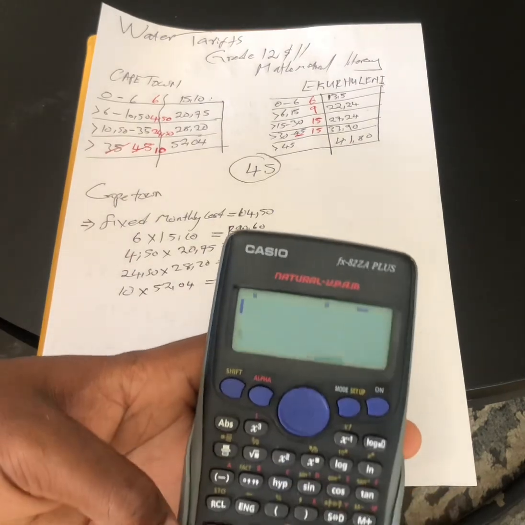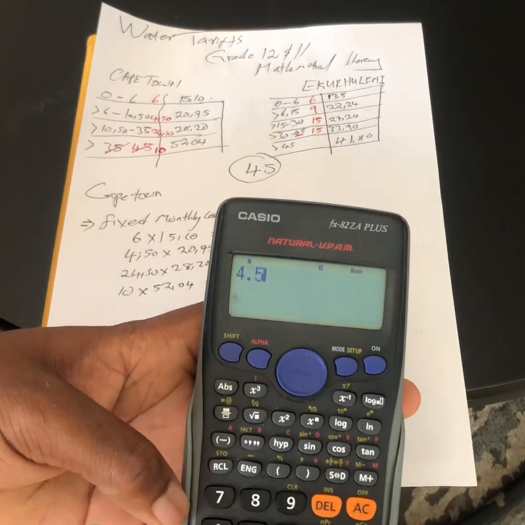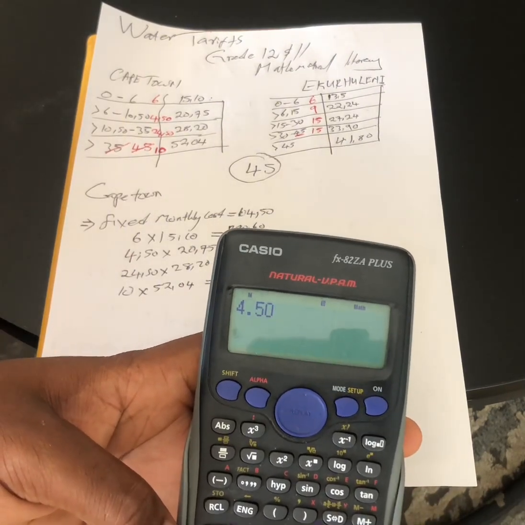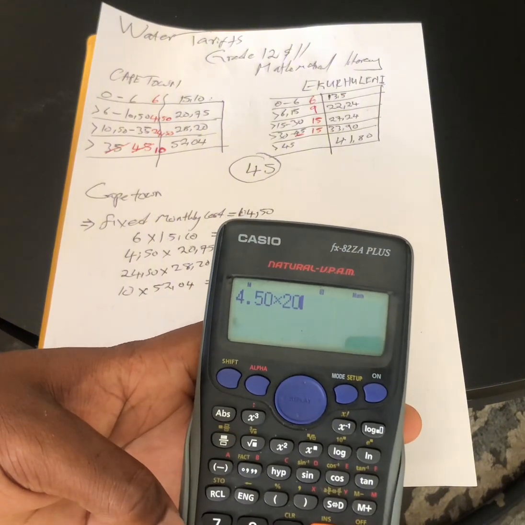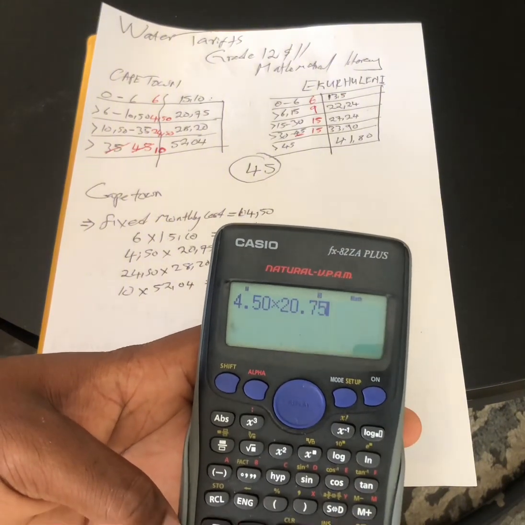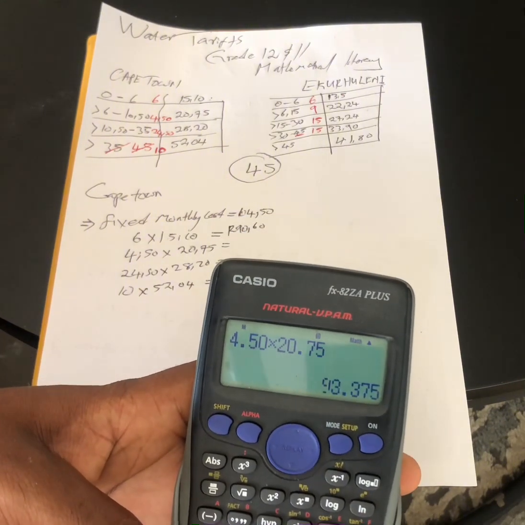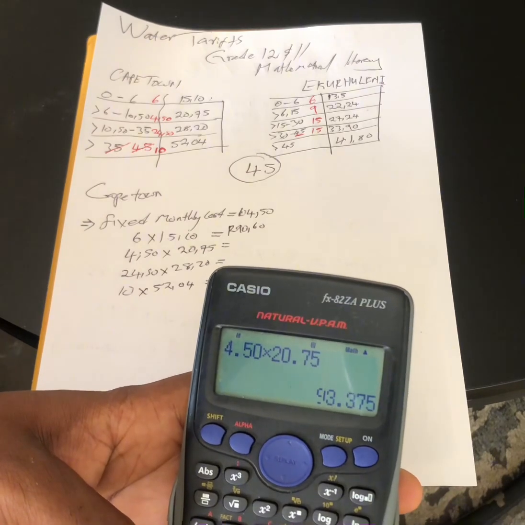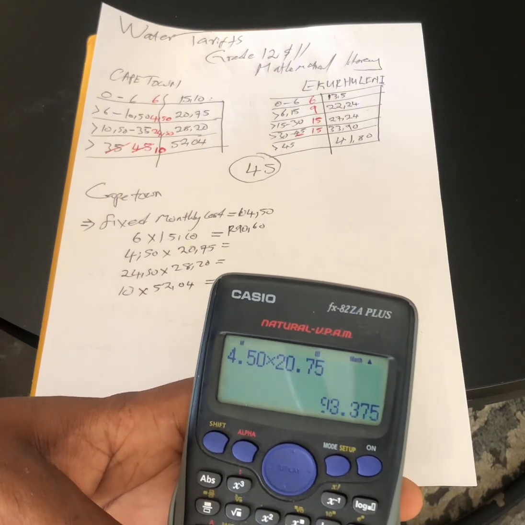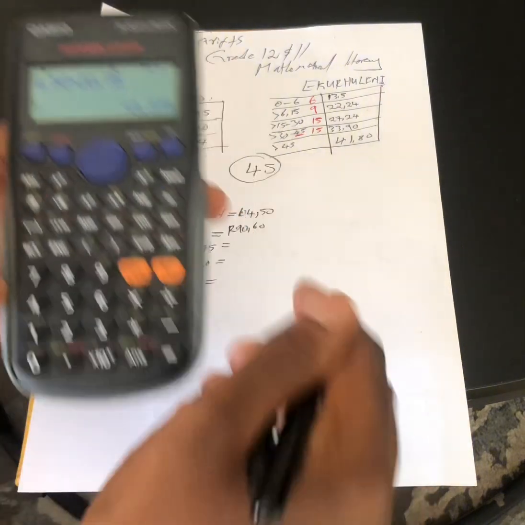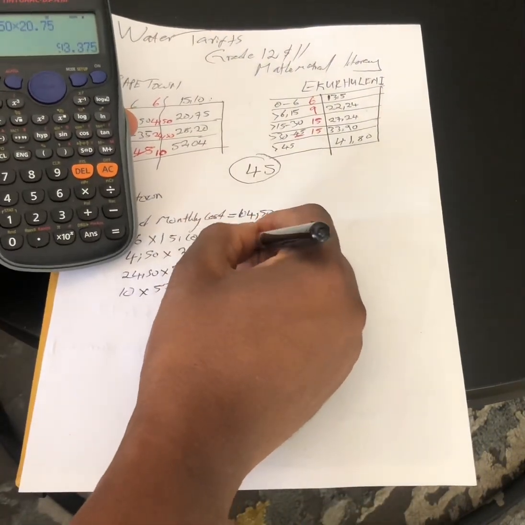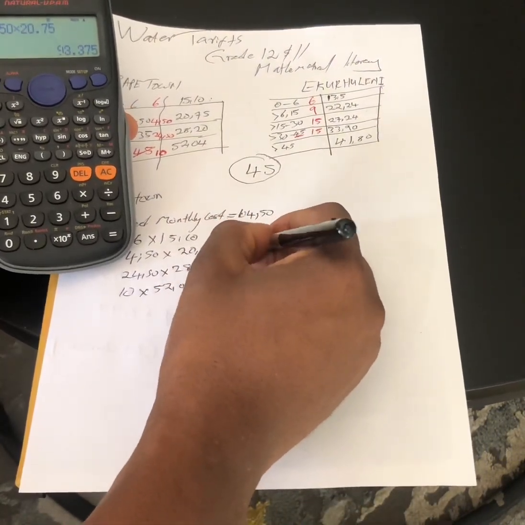We move to the next one. 4.50 multiplied by 20.75. Our answer is 93 rands, 37.5. 93.375. We move.